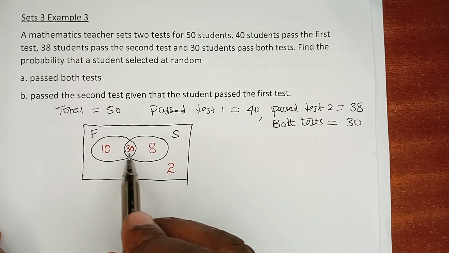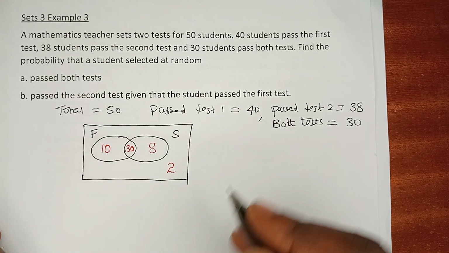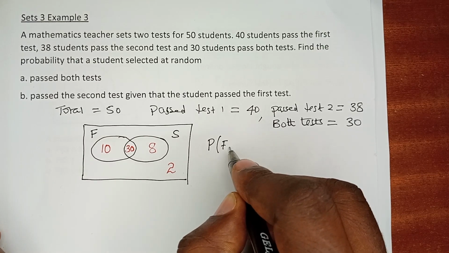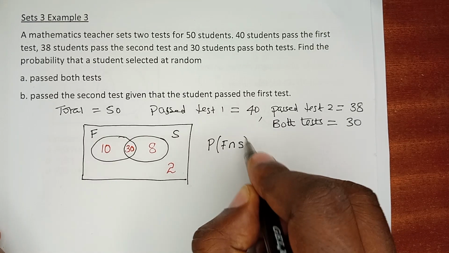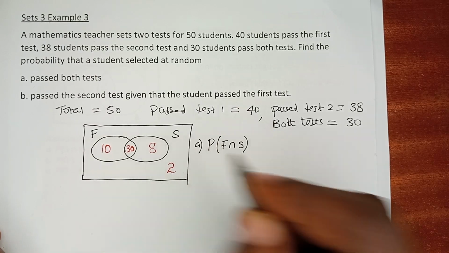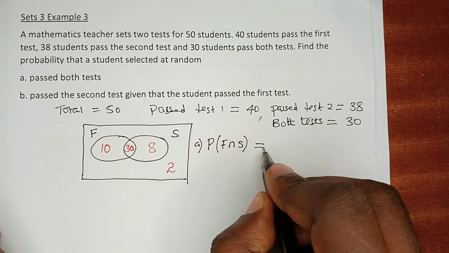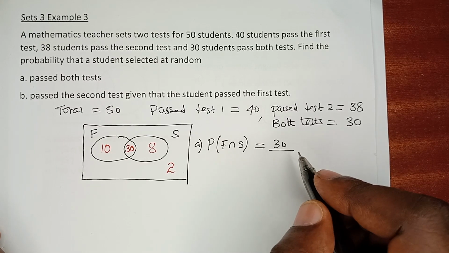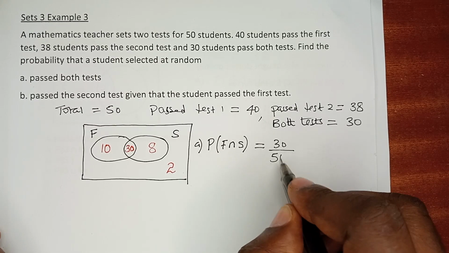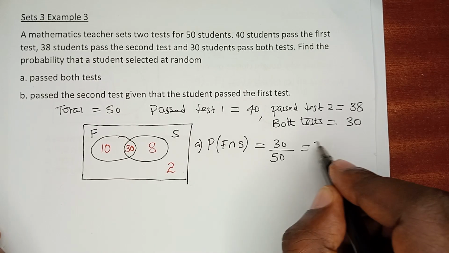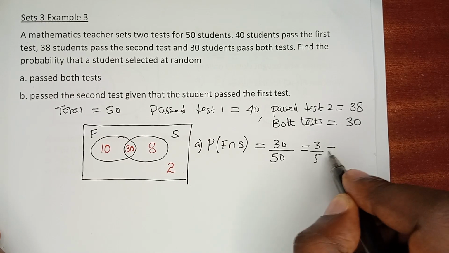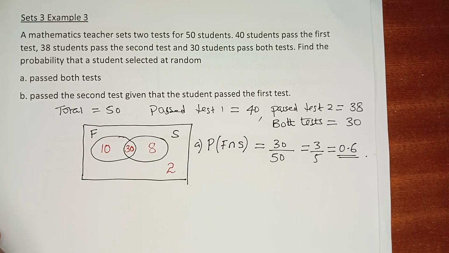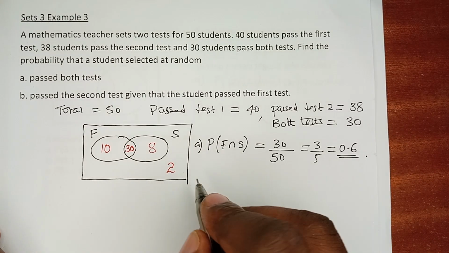Passing both tests, you must be in the intersection. So we are talking about the probability of the first test, intersection, second test. And this is part A of the question. Within the intersection, we can only find 30 students out of the possible 50 students, which is 3 out of 5, which can also be written in decimal form as 0.6. And that is the response to part A of the question.